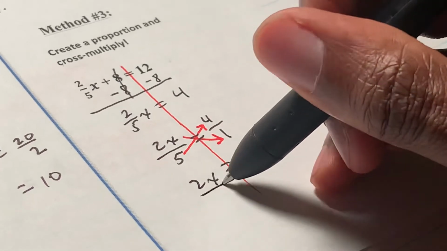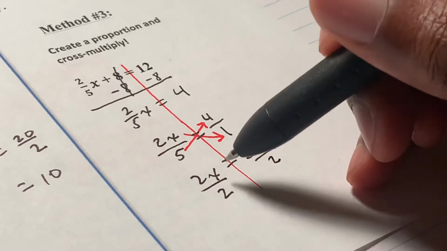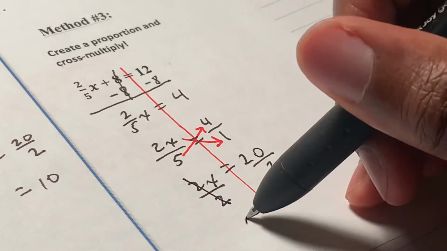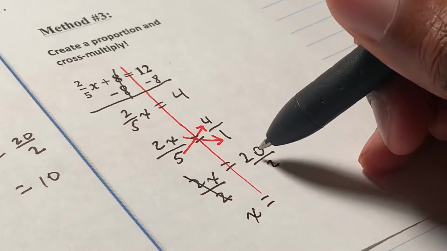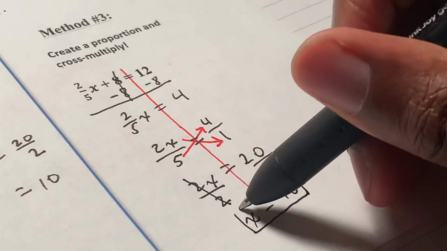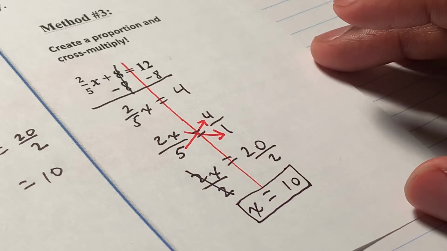Divide both sides by 2, because 2 is the coefficient. 2 is the partner of the variable. The 2's cancel, and x equals 20 divided by 2, which is 10. So notice we got the same answer 3 times, doing the problem 3 different ways.